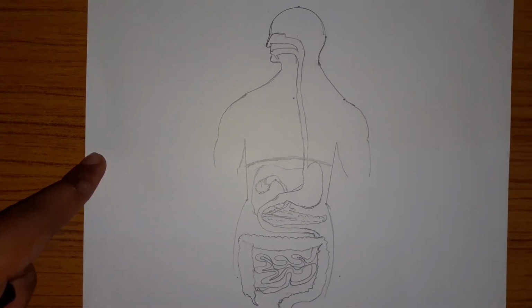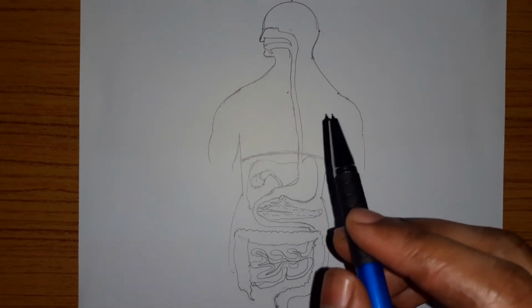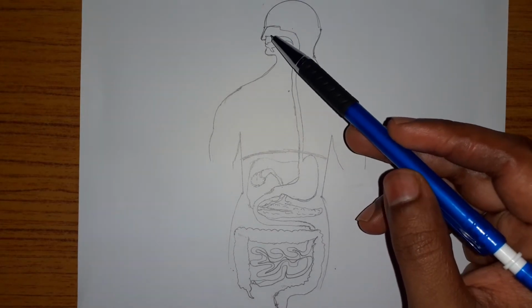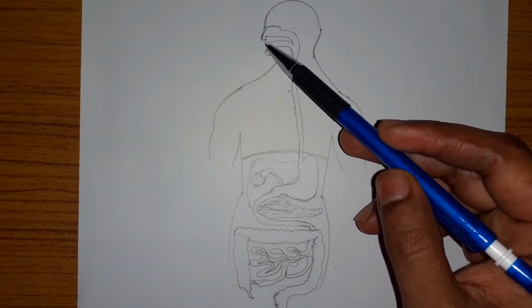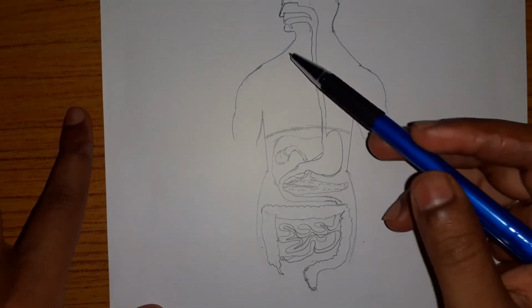You can find a few pictures on the internet also. I will just try to tell the different parts involved. This is the human digestive system. Our human digestive system starts from the mouth and ends at the anus.